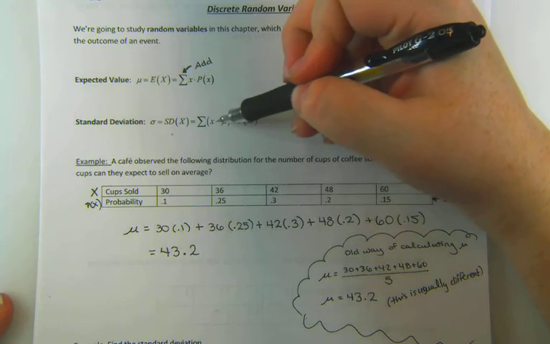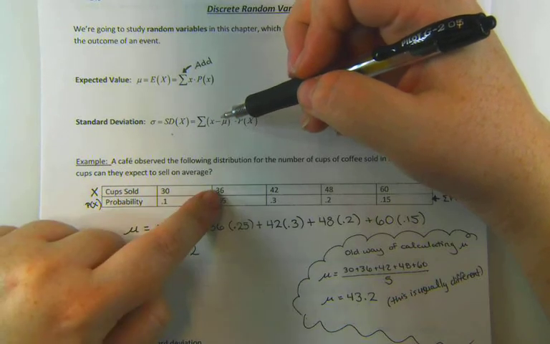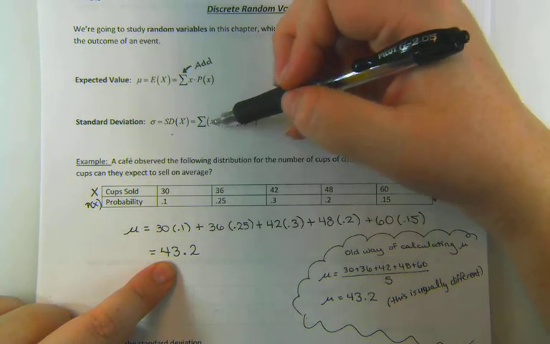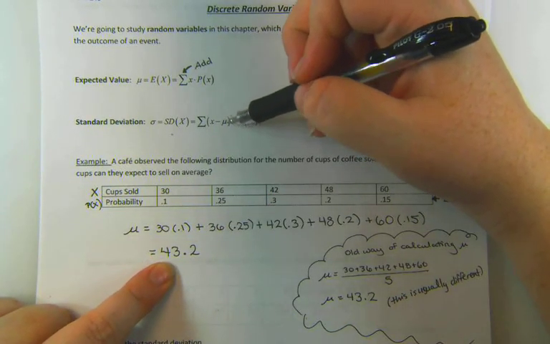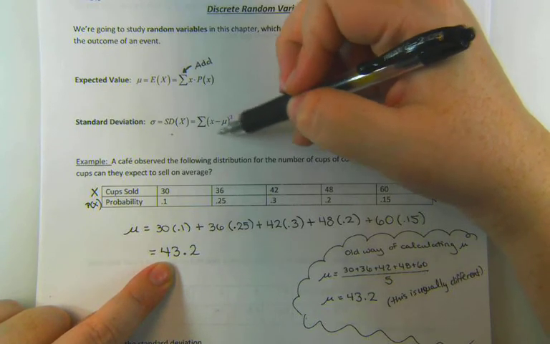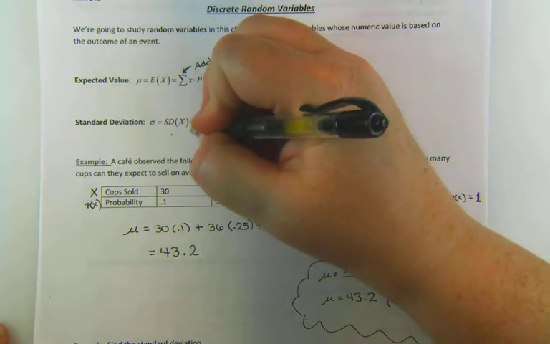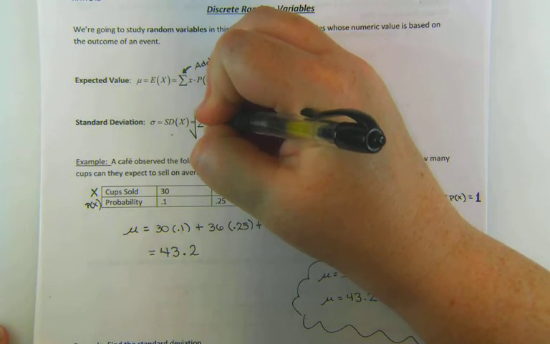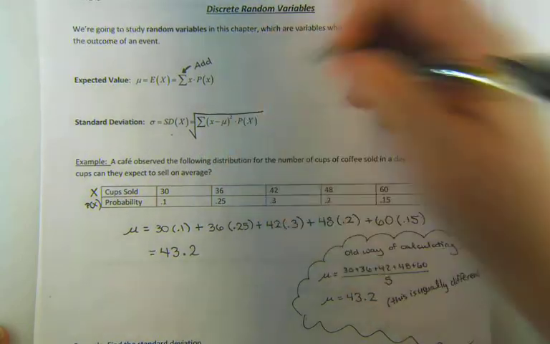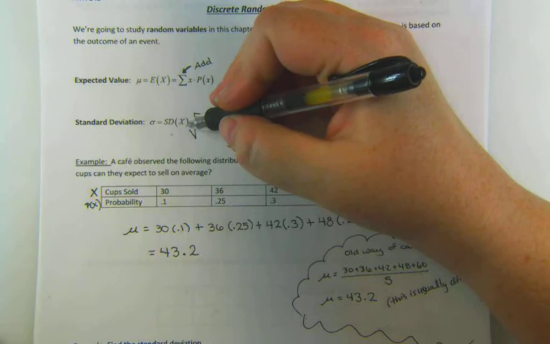Let's talk about the formula for standard deviation. For standard deviation, we're going to end up with this addition. We're going to take each of our x values minus the mean, which is before, that whole idea of deviation is distance away from the mean. So we want to see how far each of these values are from our average, and then we square them because, as we did before, we don't want those negative values.